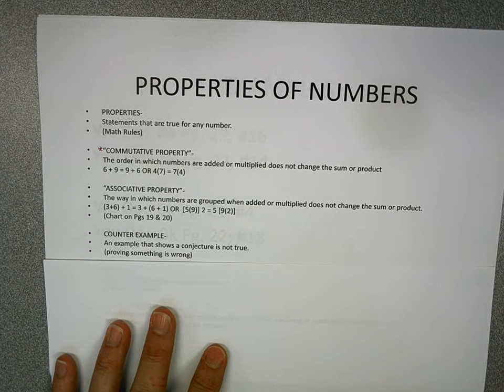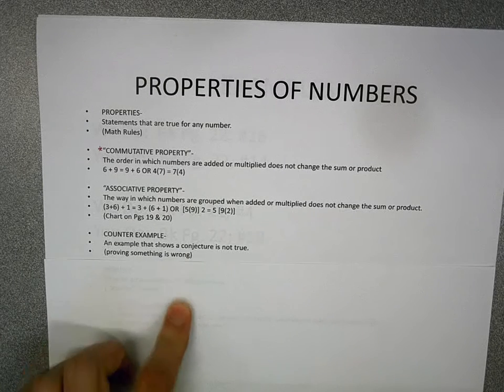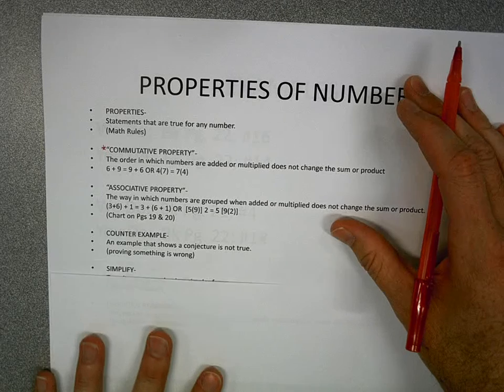But if someone goes, you know, Mr. Wilkins, 2 plus 3 is 6, you say, no, no, no, it's not. Let me give you a counterexample. And then you could actually prove that it's wrong. Okay? So that's kind of what that means. We'll take a look at that during the lesson. All right, here we go.